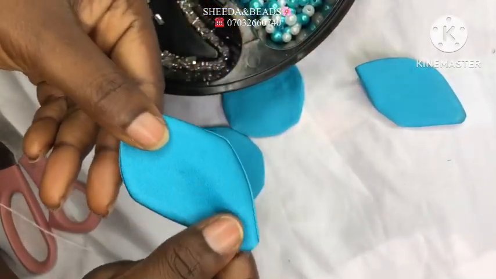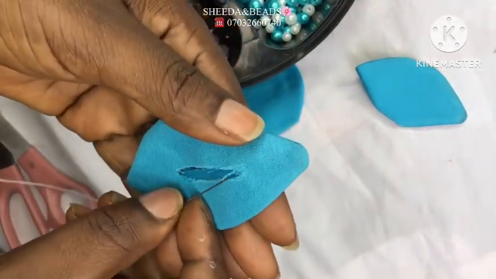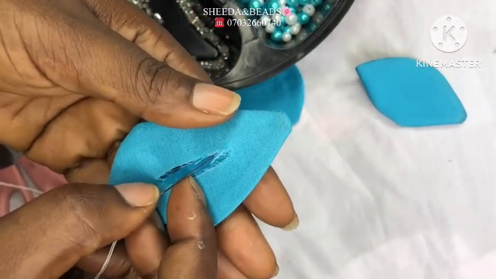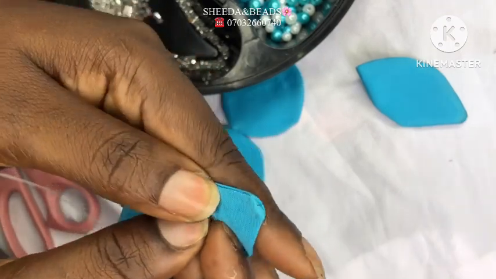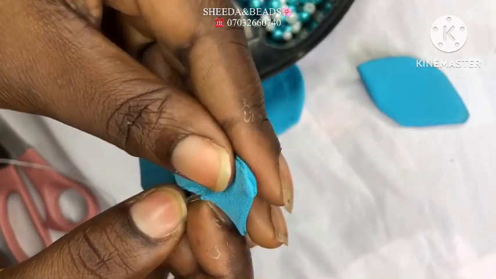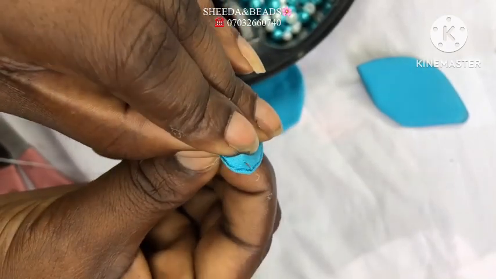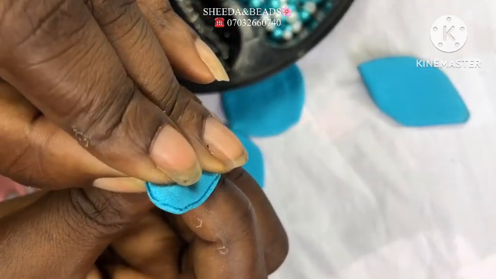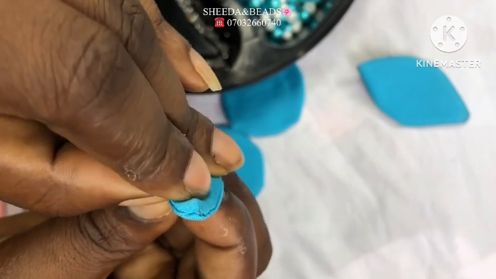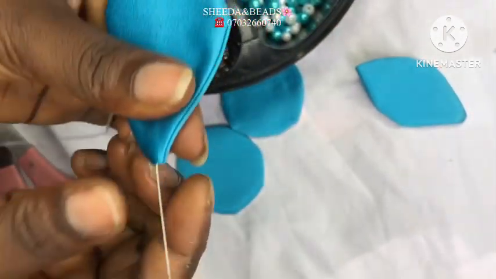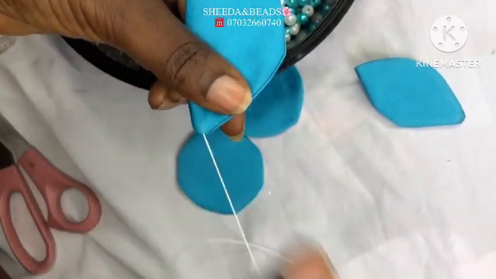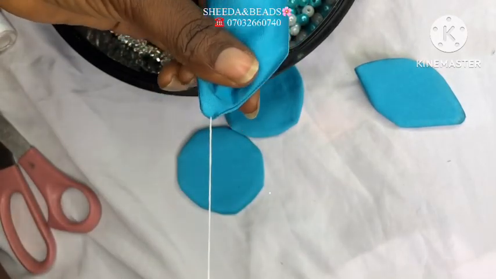Then I'm beading on the one that is like a petal. Pass your needle into the hole at the back of the petal, where I turned the applique, then bring it out at the extreme edge of the petal. Ensure it comes out at the middle so that your beading will look perfect at the end of the day.